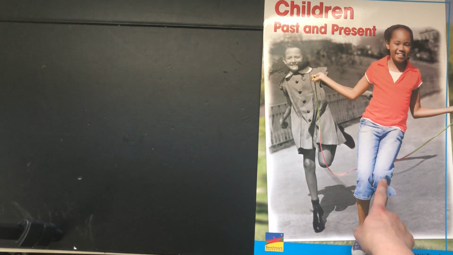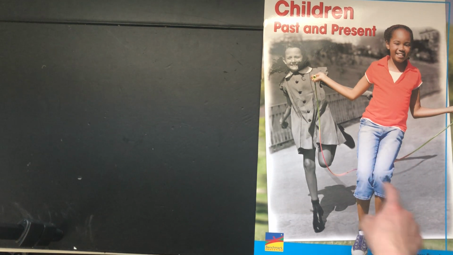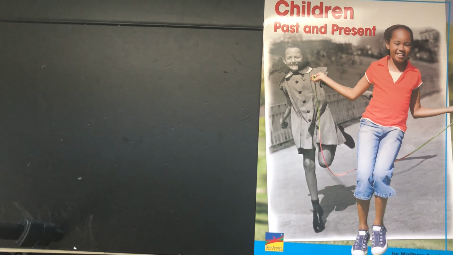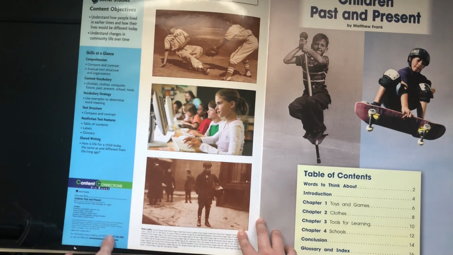The girl on the right, her picture is in color. I noticed that. She's wearing clothes similar to what you might wear to go play outside. So that's the clues that let us know she's the child from right now in the present, and this is the girl that was from a long time ago. Let's turn the page, Love Bugs, and look more at this book that we're using this week.